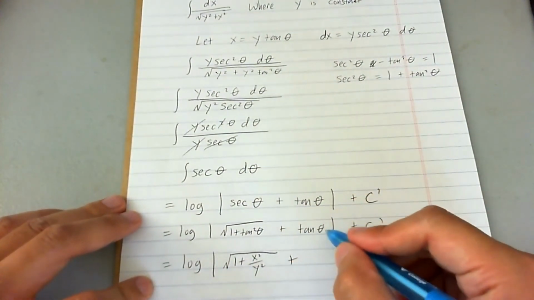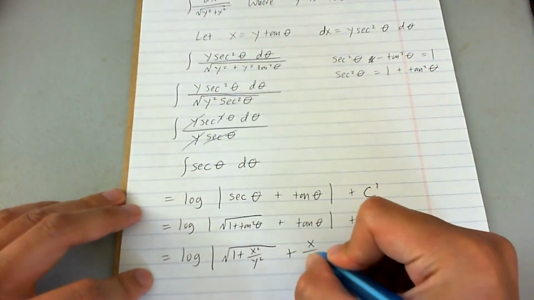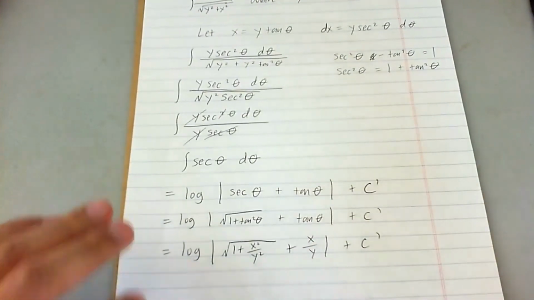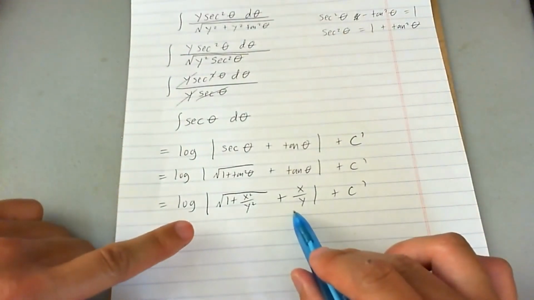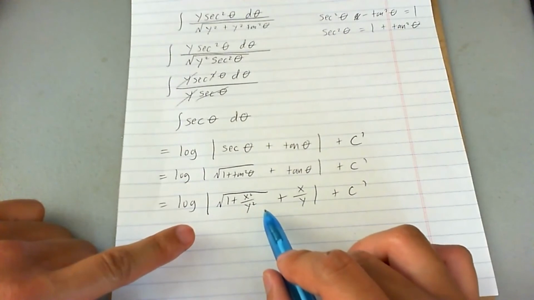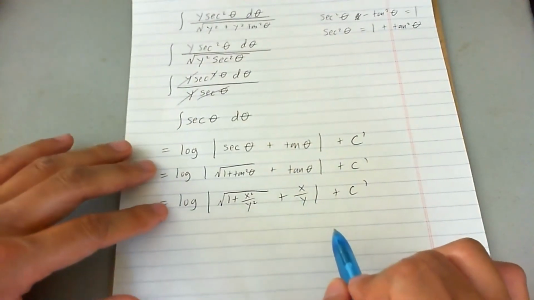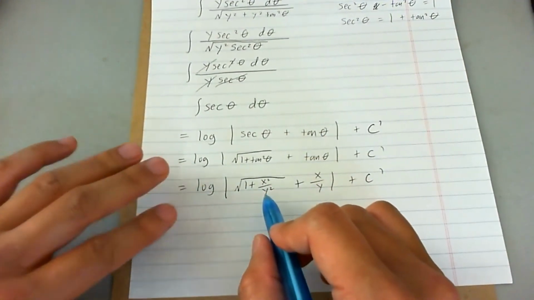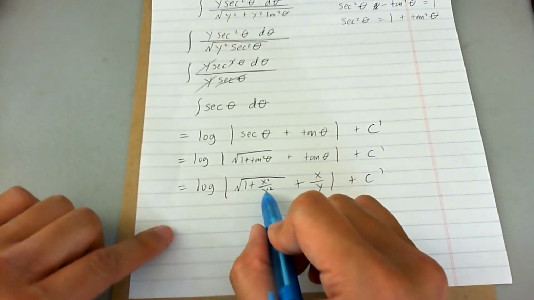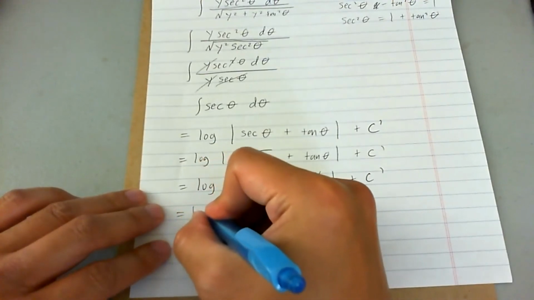Again, we'll get tan theta in terms of x over y. The last step is to try to get a common denominator and bring out the y using the laws of logarithms. So if we extract y and get it as a universal denominator, it'll look like this.